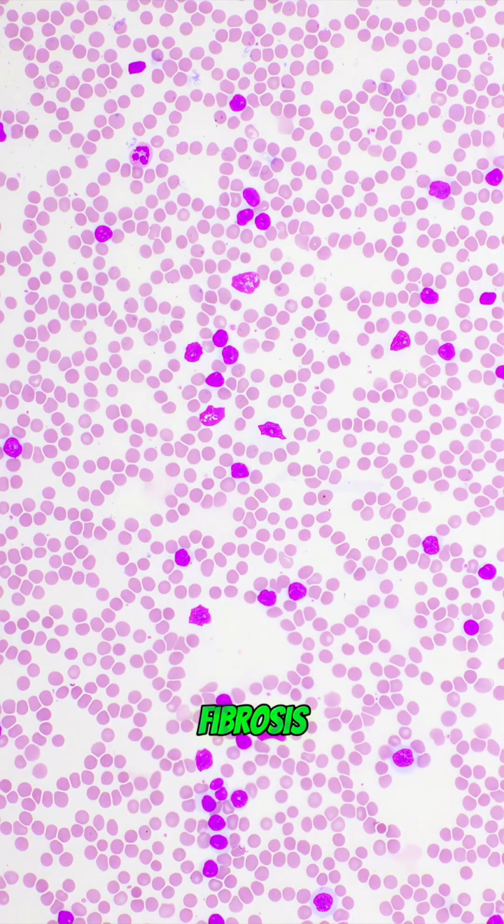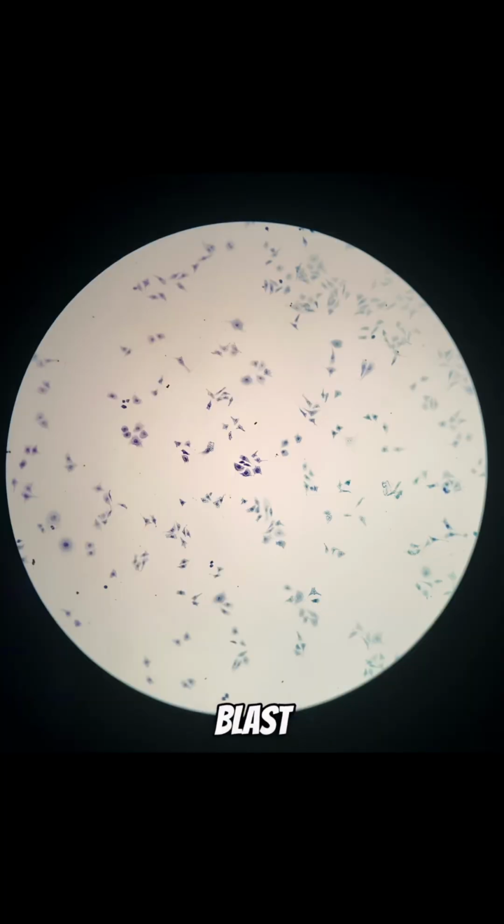MDS is also morphologically defined by blast count, fibrosis, and hypoplasia. Unlike the WHO, the ICC categorizes MDS based off single lineage versus multi-lineage dysplasia. It also introduced a new MDS/AML category defined as having 10 to 19% blasts in the peripheral blood or bone marrow. See the notes below for more information.